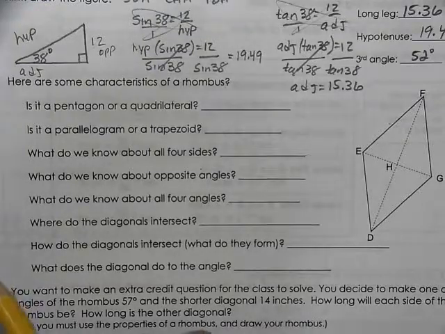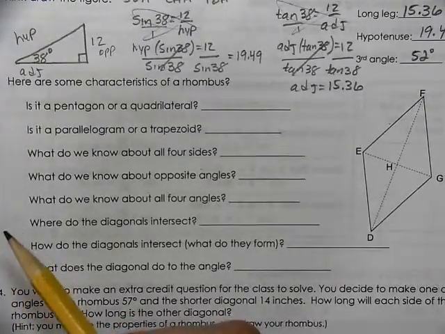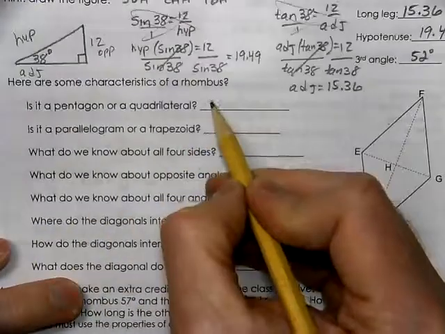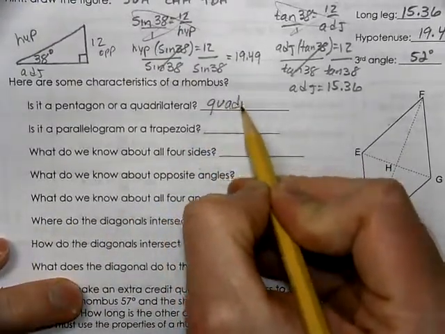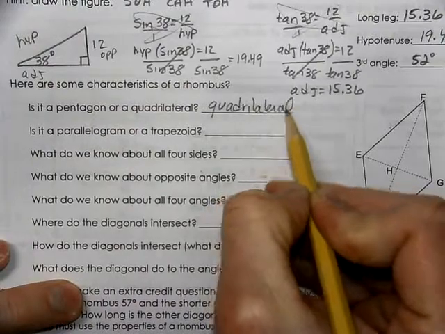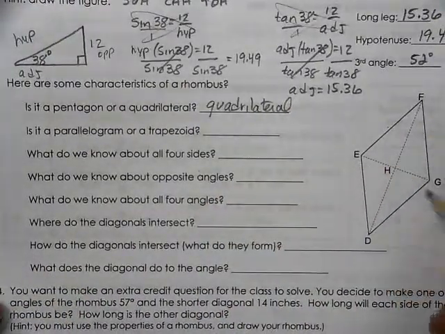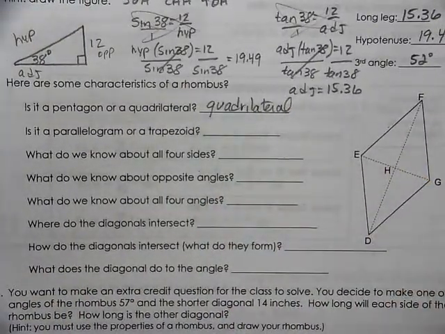So you need to know what these terms mean. Pentagon means it has 5 sides. Quadrilateral means that it has 4 sides. So of course, this has 4 sides.